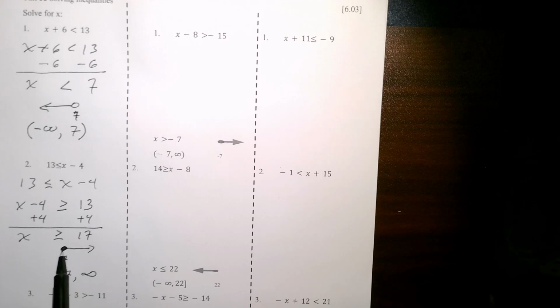For the 17, since we are actually using the 17, we use a bracket to say that we get to use 17, and infinities always have a parenthesis.